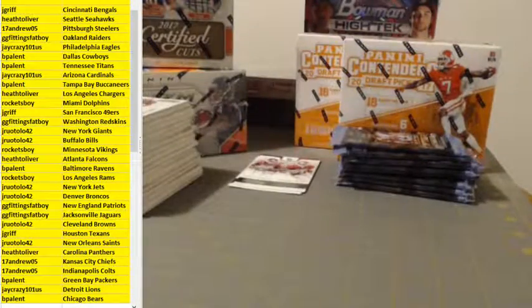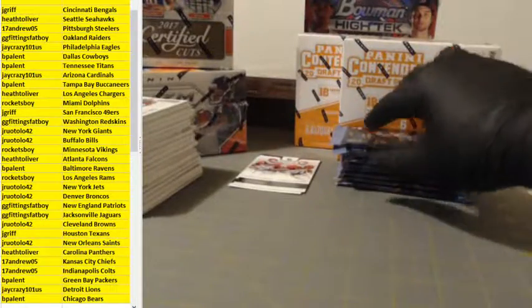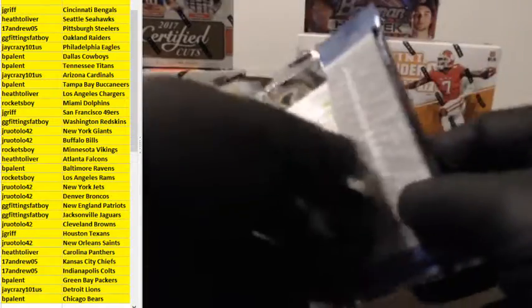Alright, 2 more autos. Let's find some better ones for you guys in here. We had a good start with Braxton Miller. Let's finish strong.